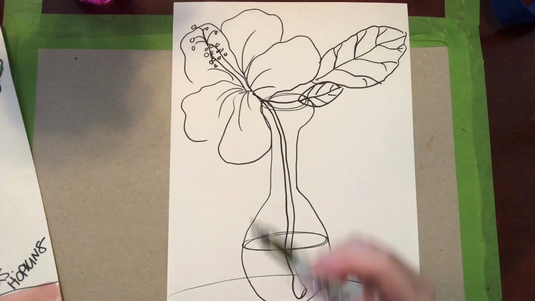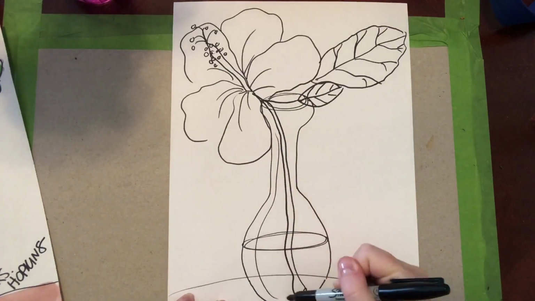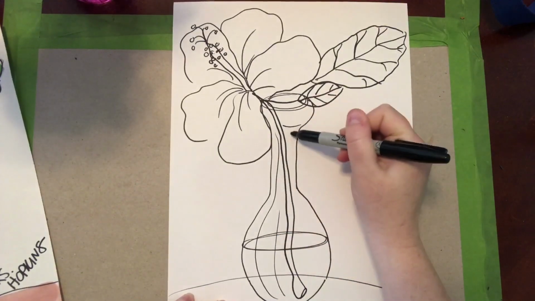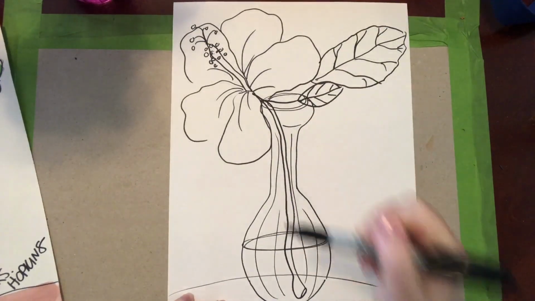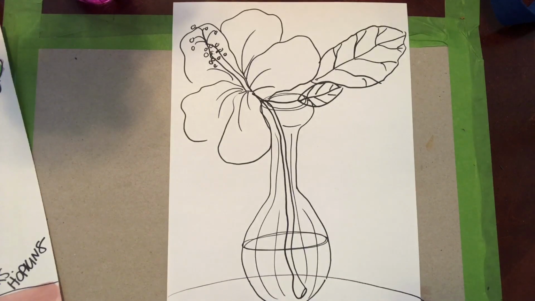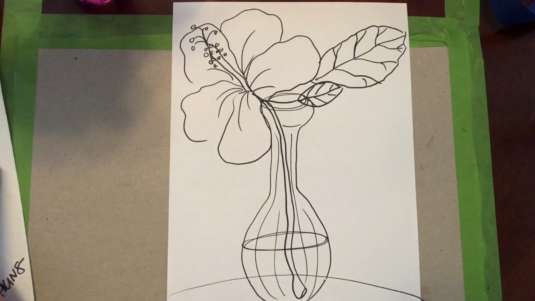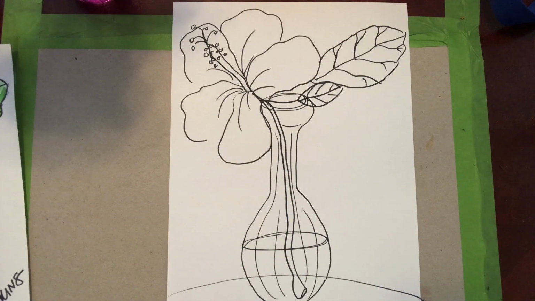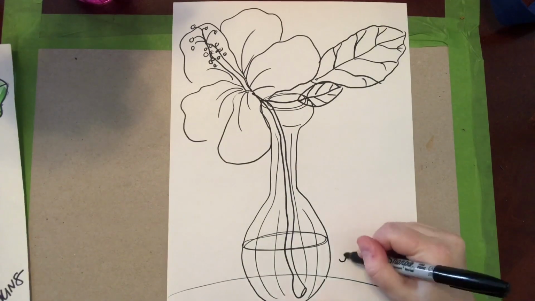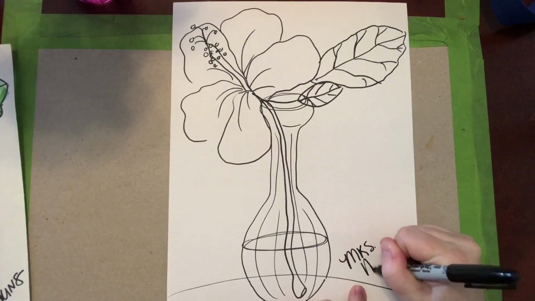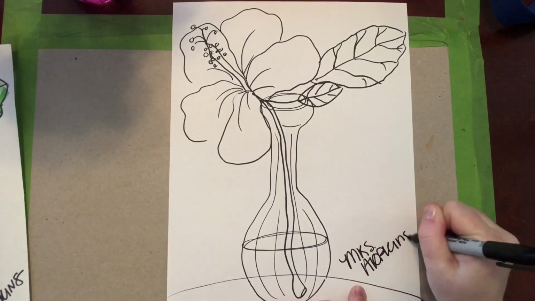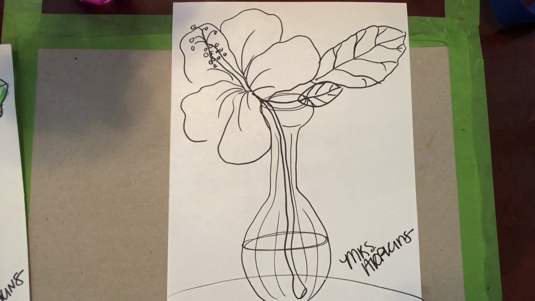When I look at my vase, I see my vase has some cool lines in it on the glass. So I can show the texture of the vase. So this one looks pretty cool. Just one flower. And remember, you can leave it in black and white, or you can add color. You definitely don't want to forget to sign your name. So I think I'm going to leave mine in black and white for now.